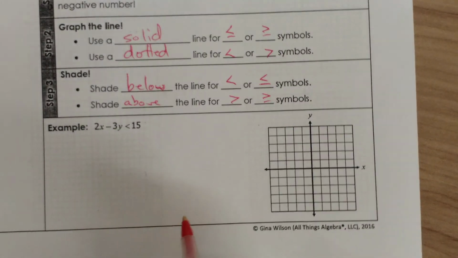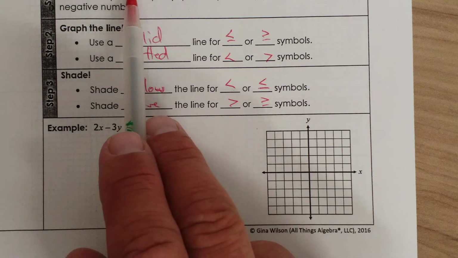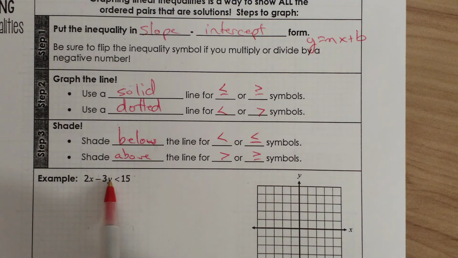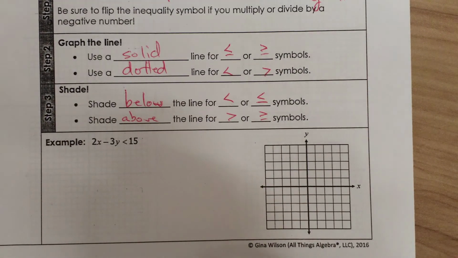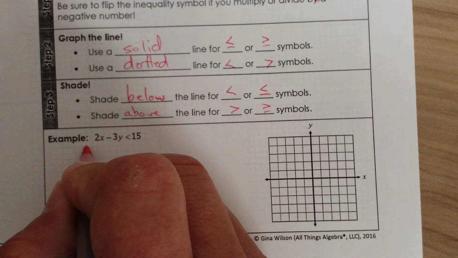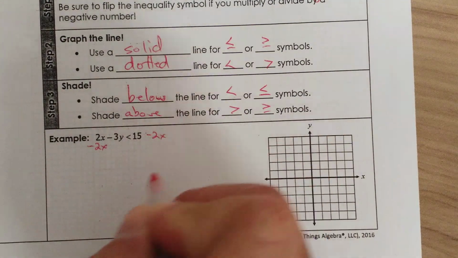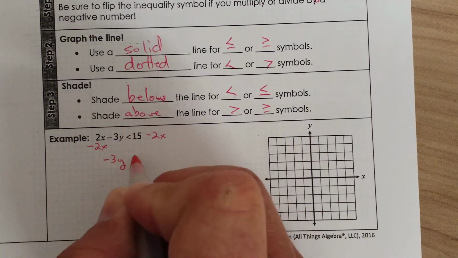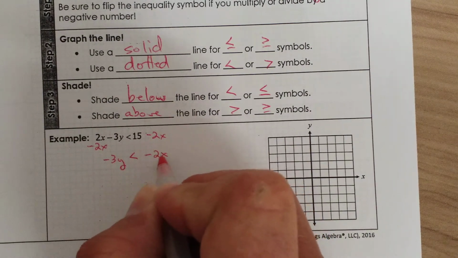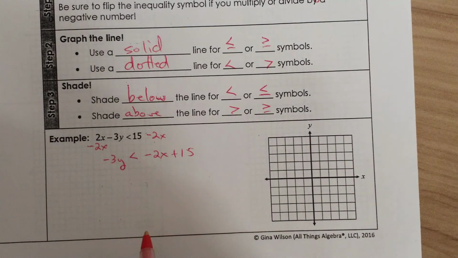Okay? So if I wanted to graph this linear inequality in two variables, the first thing I need to do is put it in slope-intercept form. I need to get y by itself. So I need to move everything over to the other side of the inequality sign, except for y. I would start by taking away 2x here, which means I need to take away 2x here. That leaves me with negative 3y is less than 15 minus 2x, or minus 2x plus 15. I'm just putting negative 2x in the front and the 15 in the back.